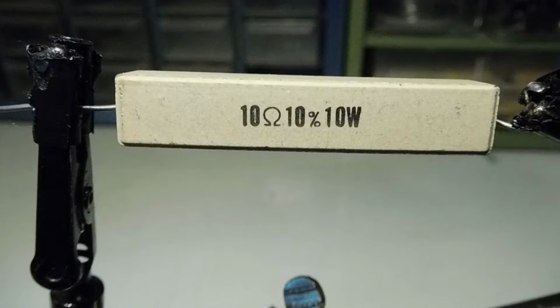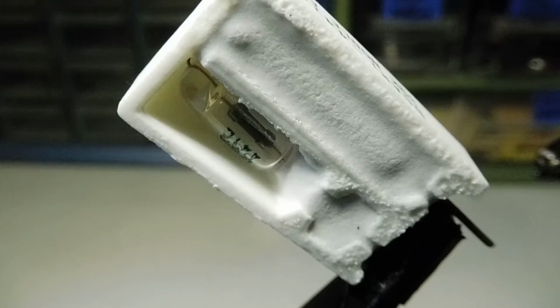These are less common to find in electronics nowadays. You can find them in old tube radios and stuff, but these are 10 ohm resistors. Again, this is still not a common one, but this is a 3 kilo ohm resistor with a blowout on it, which means that this can also be used as a fuse. These are also found in like tube radios and stuff like that.